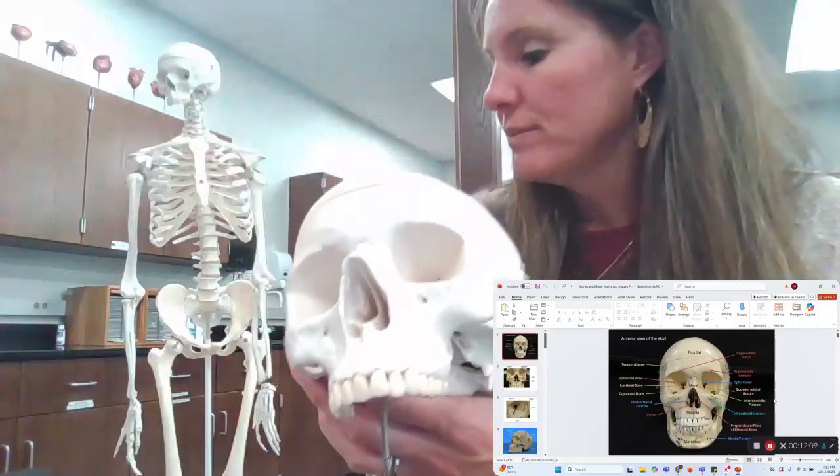Inferior nasal concha, that's inside of the nose. Inferior, below, inside the nose.